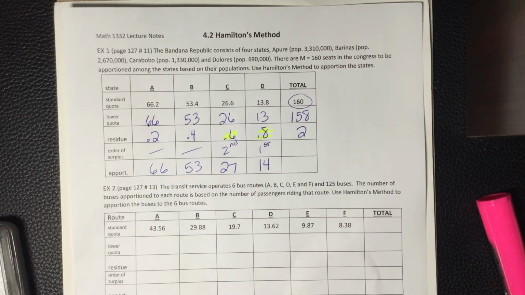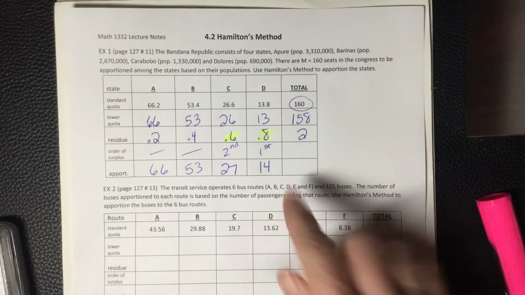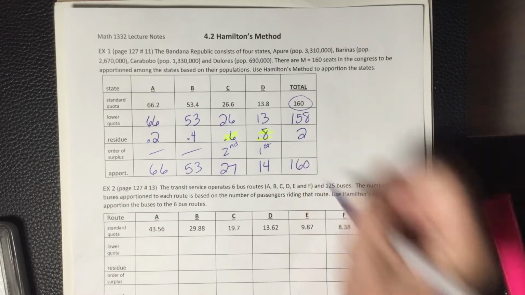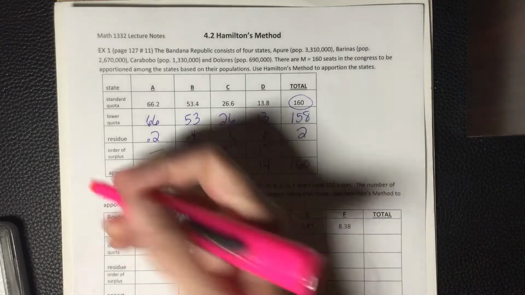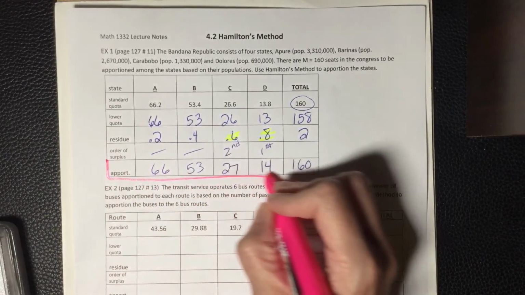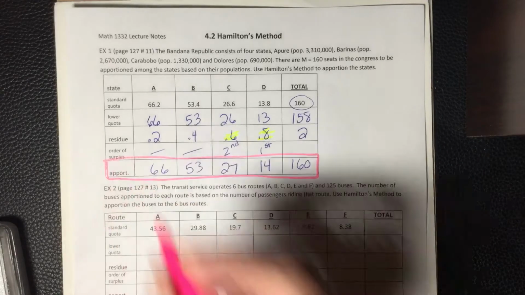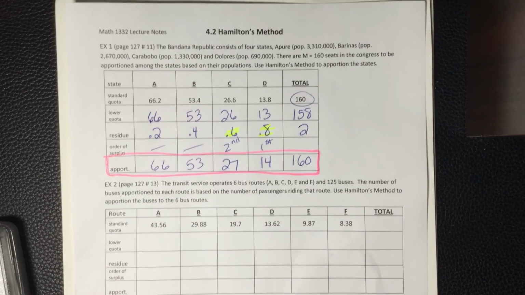And then if we just want to check what we've done, if we add up all of these numbers across here, we should get the total number of seats, which is 160. So if the quota is already given, this is a pretty fast process. All right, so let's try another one.